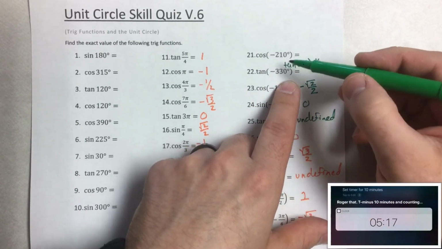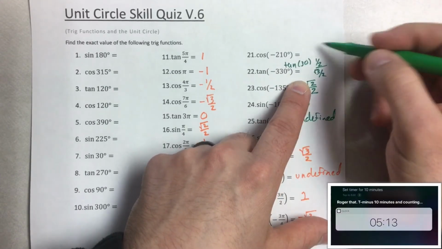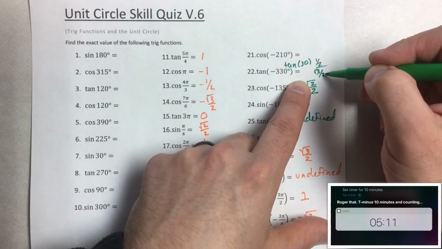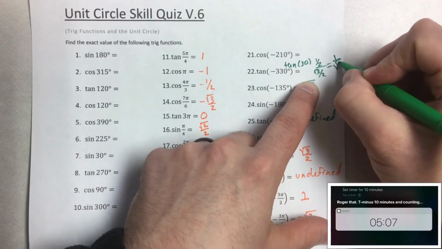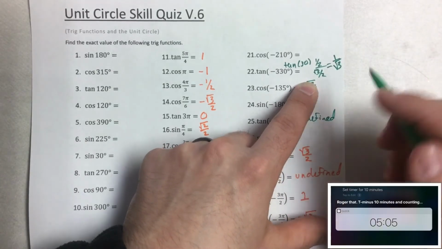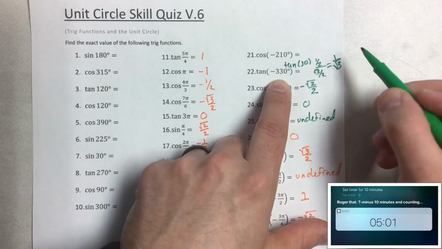And then cosine of 30 is square root of 3 over 2. So when doing this, the 2's cancel, so this ends up just being 1 over the square root of 3. So tangent of 30 is 1 over the square root of 3, so is tangent of negative 330.